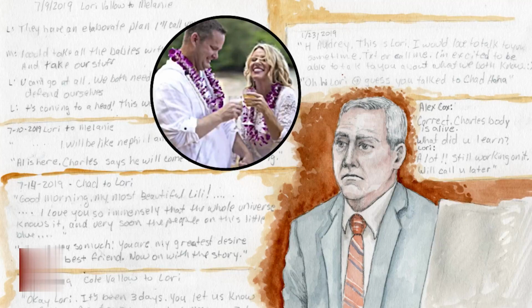It was actually Chad Daybell who used the phrase obstacles in connection with these individuals. Okay. And so it's coming to a head, that statement from the defendant. Was there evidence within the iCloud that you reviewed, the defendant's own words, that reflected whether or not she wanted Charles Vallow out of her life as her husband? Yes. Okay.